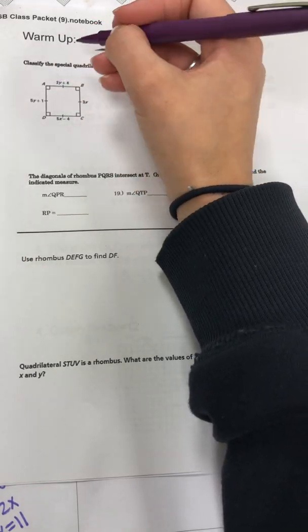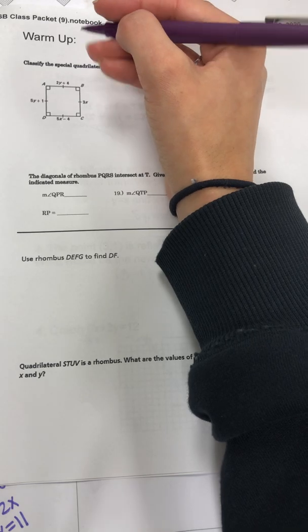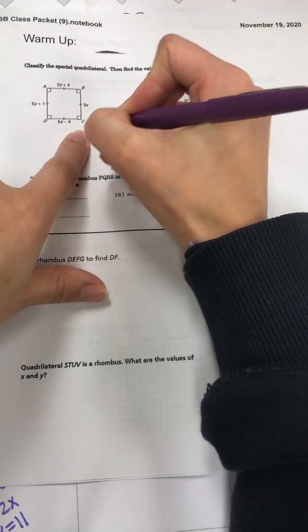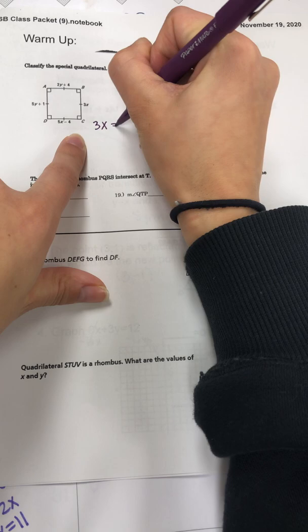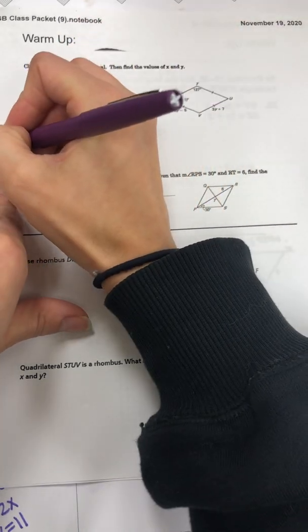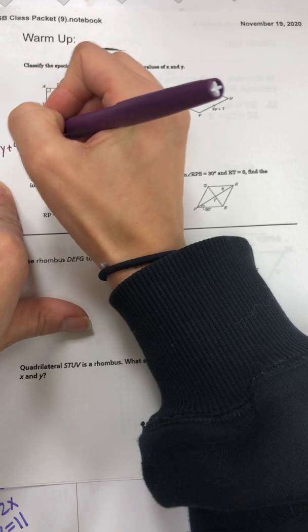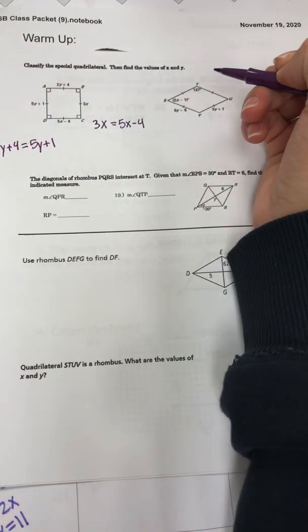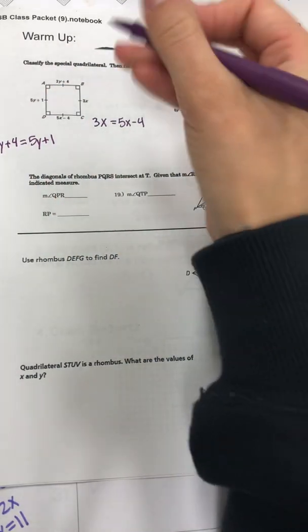So to solve for x and y, we're going to set up equations equal to each other. I'm going to put my x's equal to each other. So 3x equals 5x minus 4. And then I'm going to put my y's equal to each other. 2y plus 4 equals 5y plus 1. And then I'm going to solve each one for x and y.